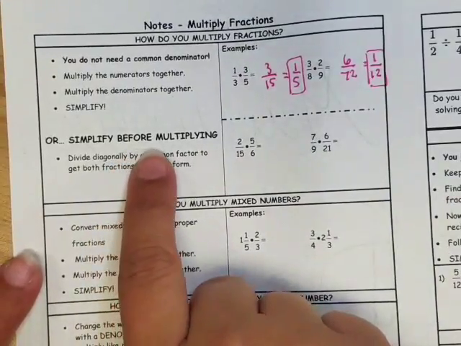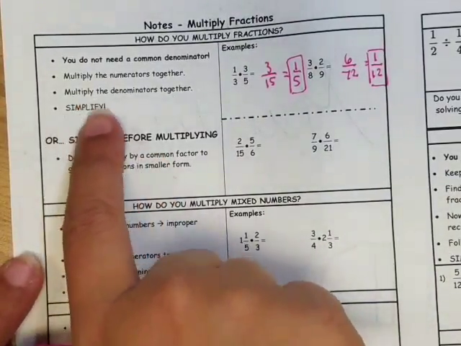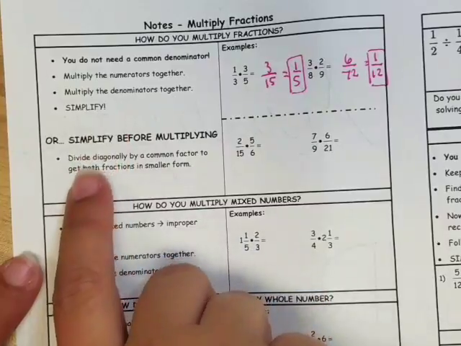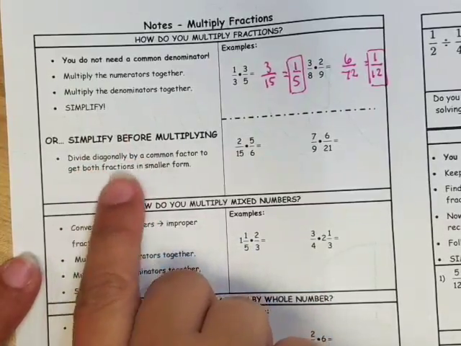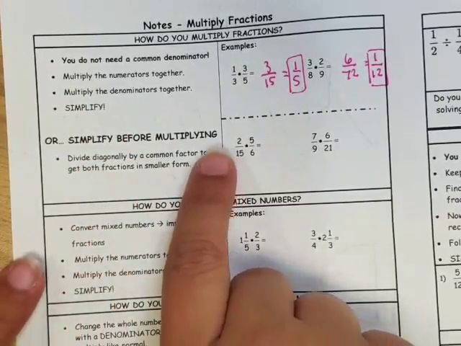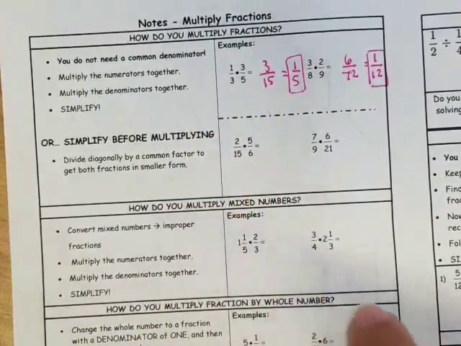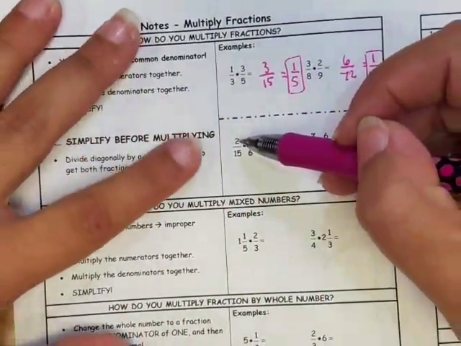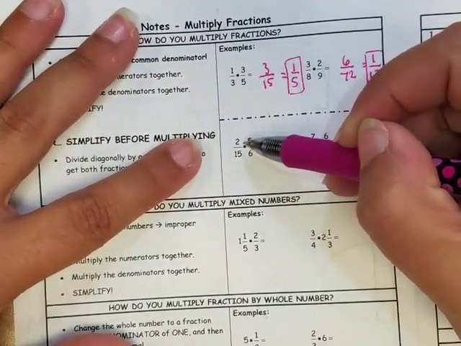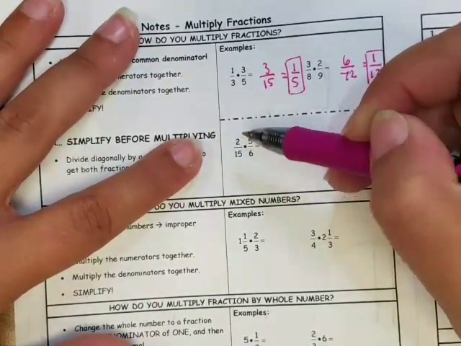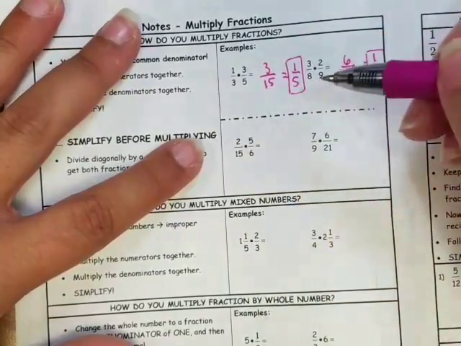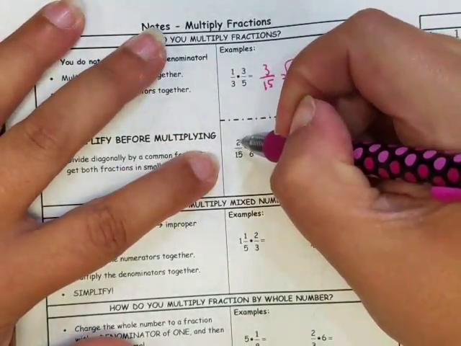The next way that you could do it is, instead of multiplying and then simplifying, you can actually simplify before you multiply. So what you want to do is look for factors in the numerator numbers and factors in the denominator numbers and see if you have anything in common. So if we look here, we've got a 2, a 5 in the numerator, and then a 15 and a 6 in the denominator. I see that 2 and 6 have a factor of 2 in common, so I'm going to divide them both by 2.